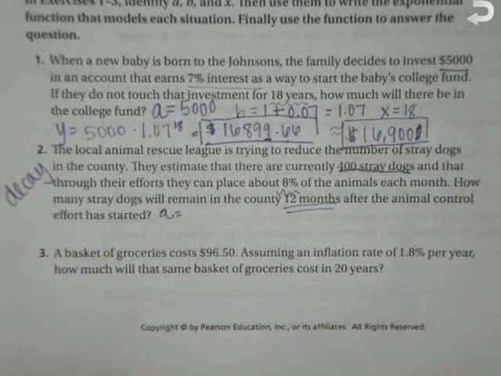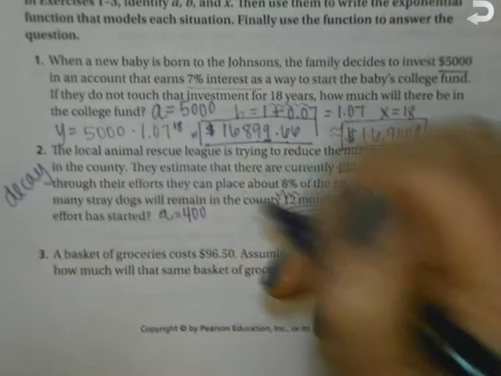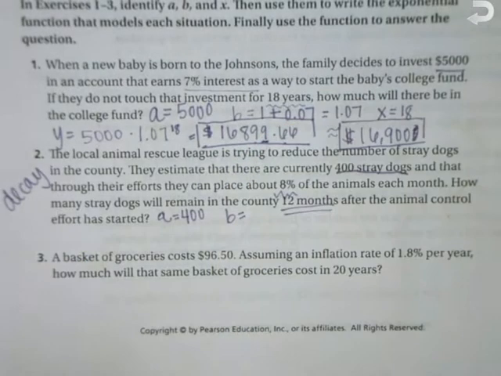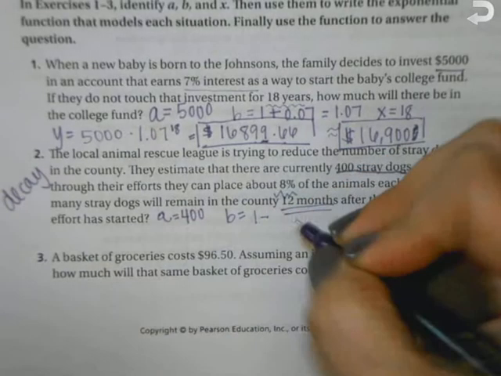The initial value is 400. Good. Okay. Then B is our decay rate. Now, in my decay rate, that means I'm going to be adding to 1 or subtracting from 1? Subtracting. So it's going to be 1 minus what?